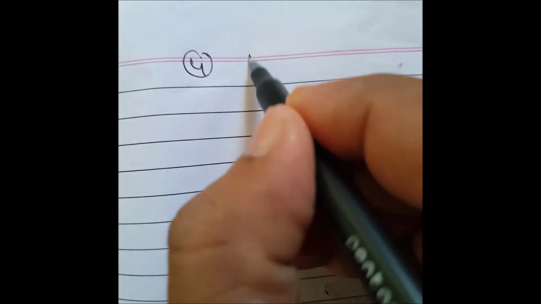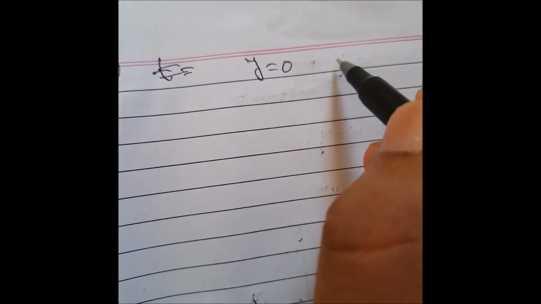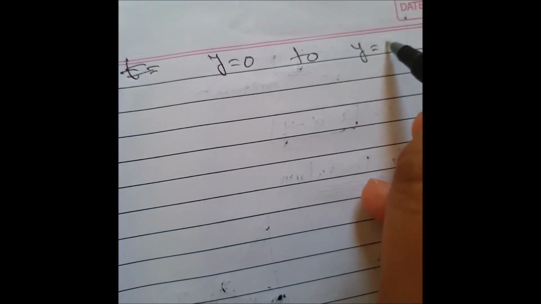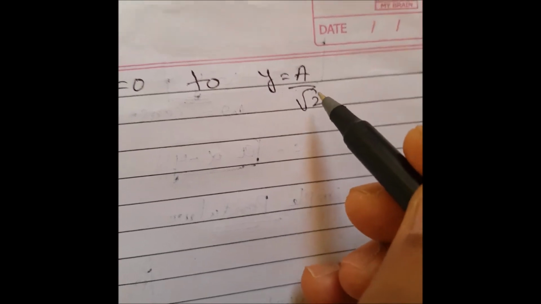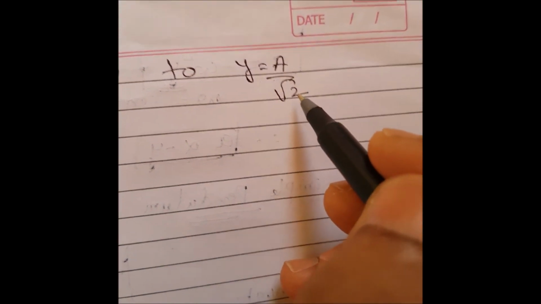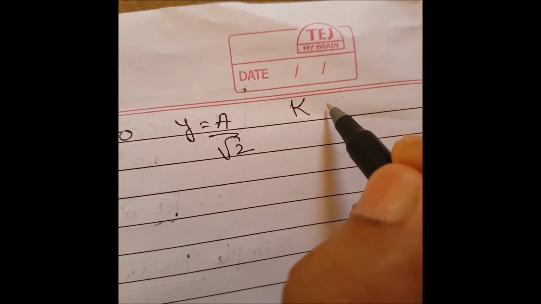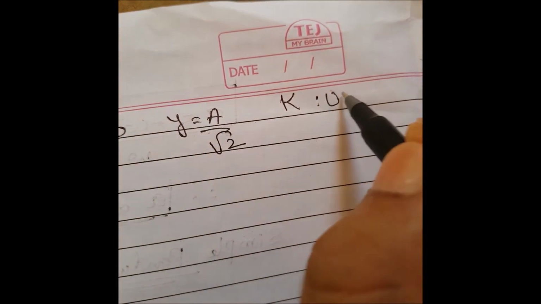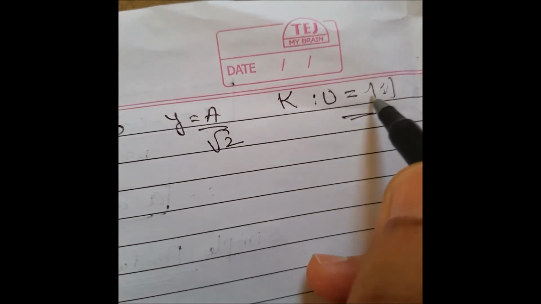Now one more case. How much time is required to travel from 0 to a by root 2? Why am I taking y equal to a by root 2? Because at this displacement the ratio of kinetic energy to potential energy equals 1 is to 1.